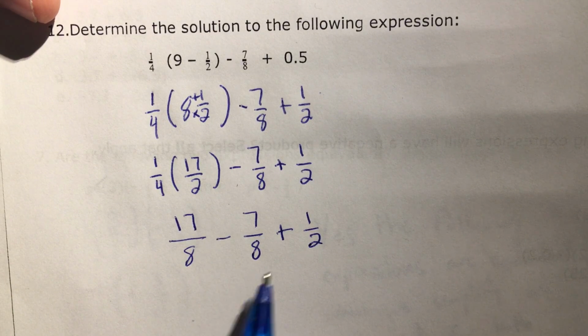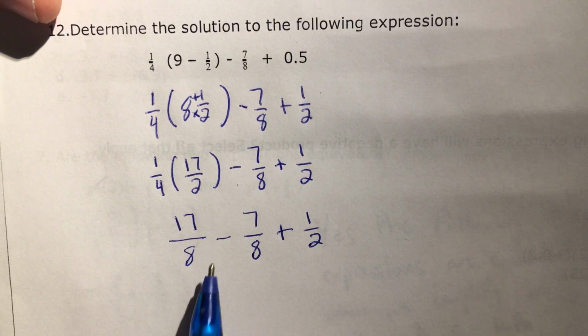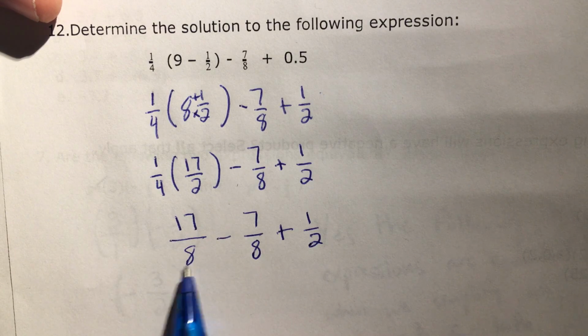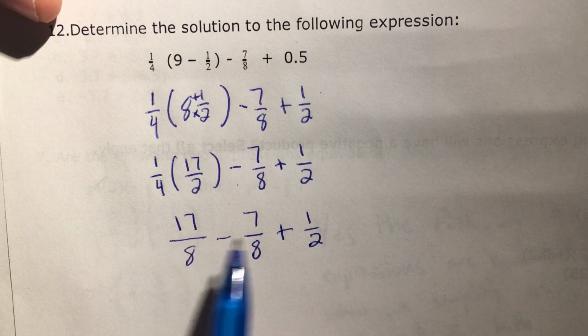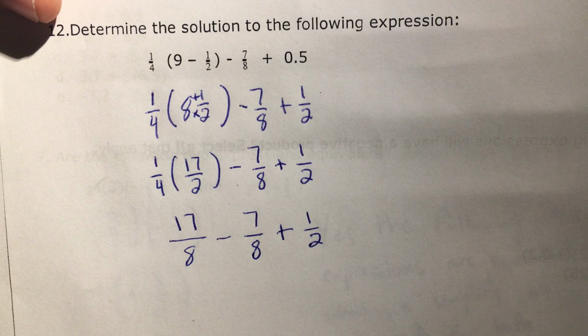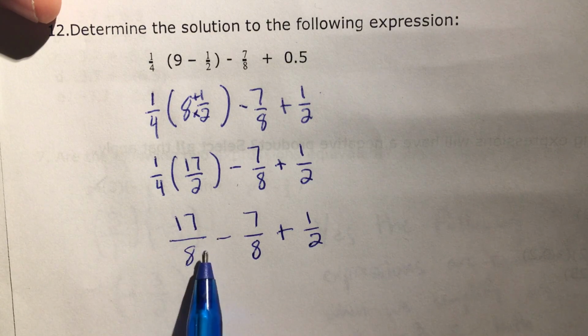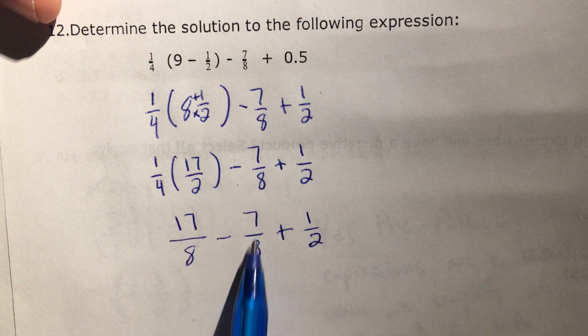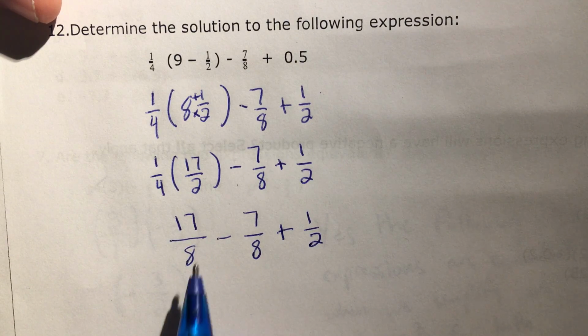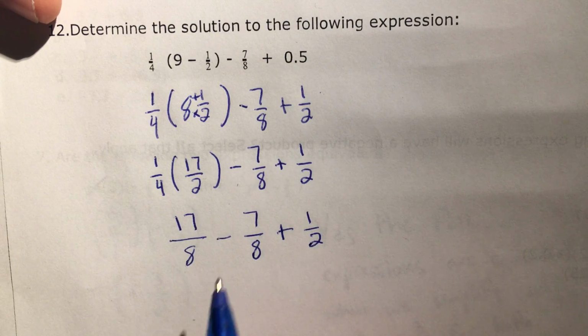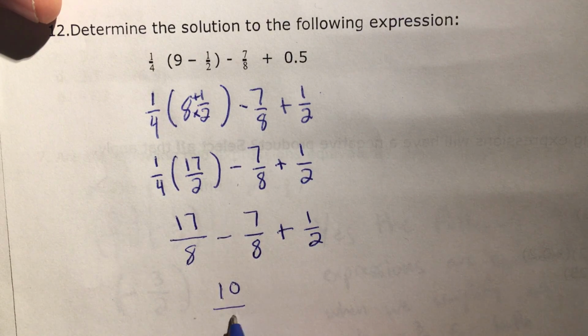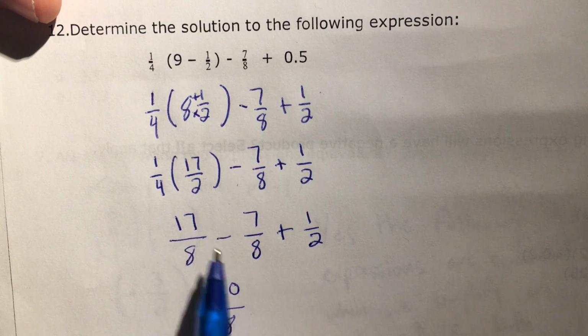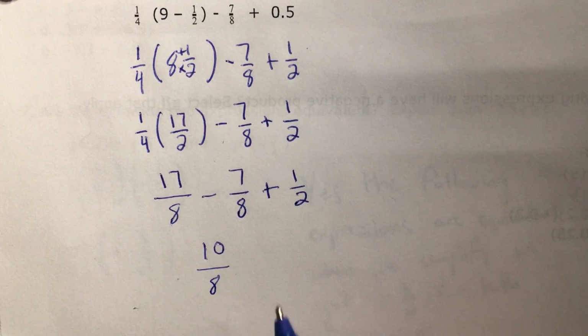Now I have to do subtracting and adding of fractions. And remember, when I'm subtracting and adding fractions, I have to make sure the denominators are the same in order to either subtract the numerator or add it. So my denominators here for 17/8 minus 7/8 are the same. They're 8 and 8. So therefore I can do 17 minus 7, which would be 10. And then I keep the denominator the same. 17 minus 7 gives me 10, and I keep the denominator the same, which would give me 10/8.